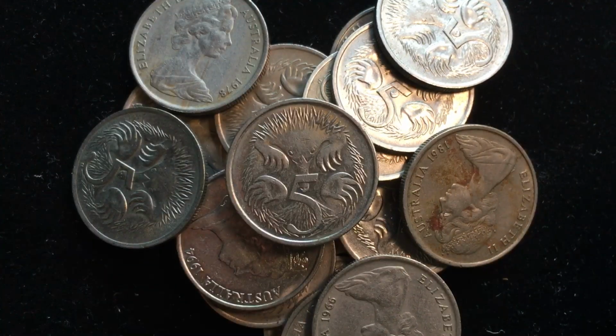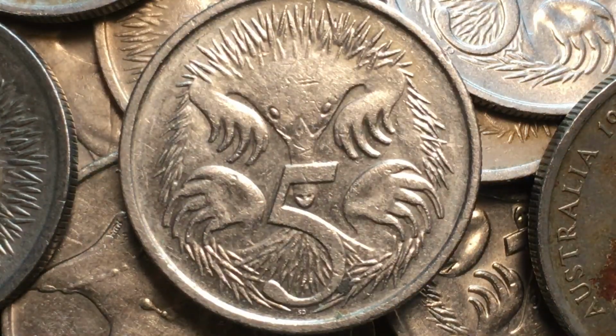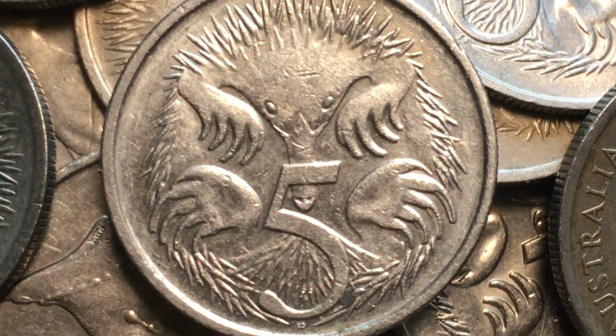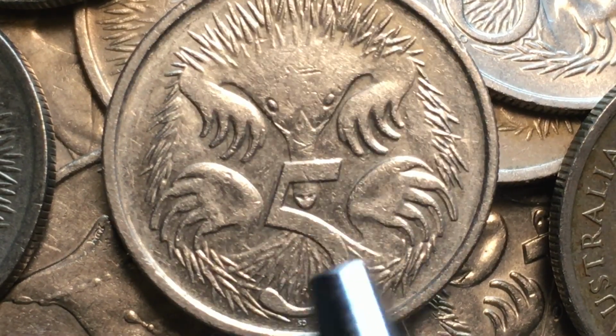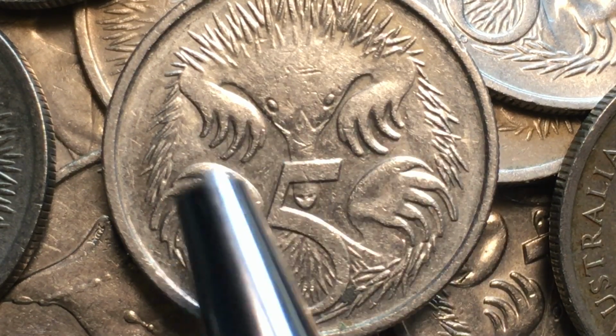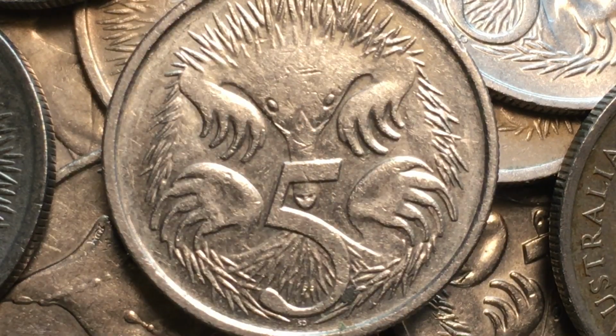And on the back, we see that very, very famous portrait of the spiny anteater, or the short-beaked echidna. And there he or she is right there with the 5 on the back for 5 cents, and the nose coming through, and the claws here, and the claws here, and the spines going around the outside.